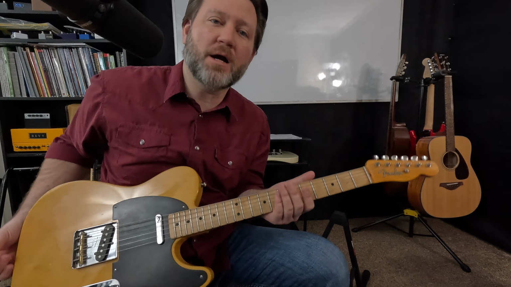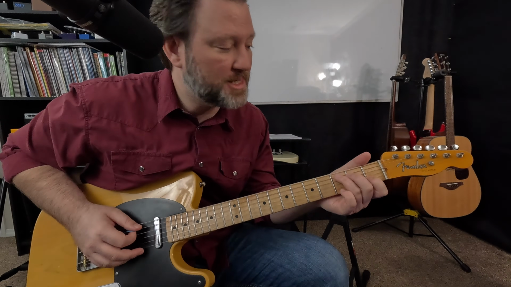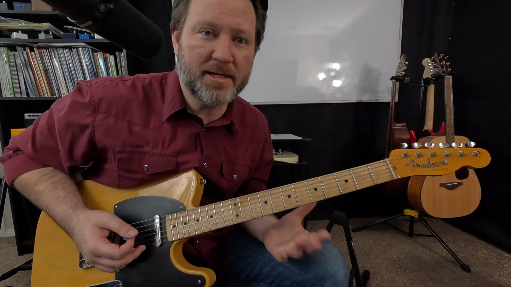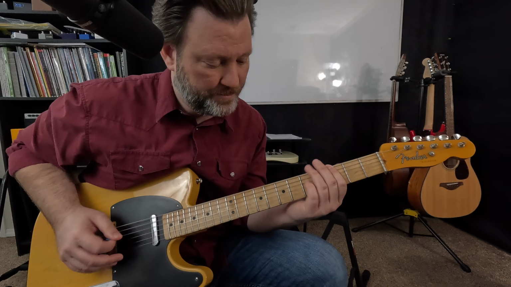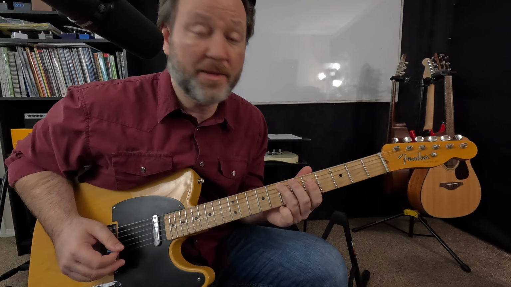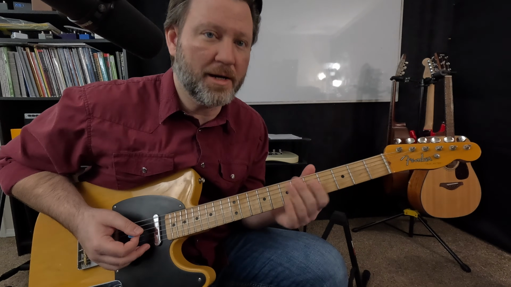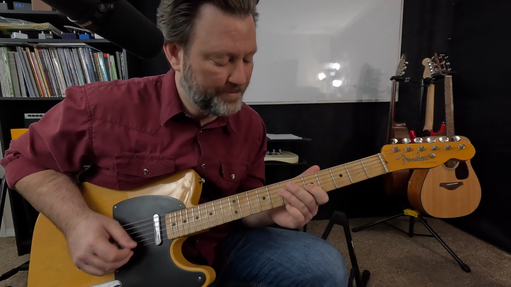So first of all, let's talk about C major itself, okay? So C, E, and G. That means anywhere on the neck that I have C, E, and G is a C major chord. There's a C, E, and a G. So when I'm playing over the C major part, I want to outline that shape.